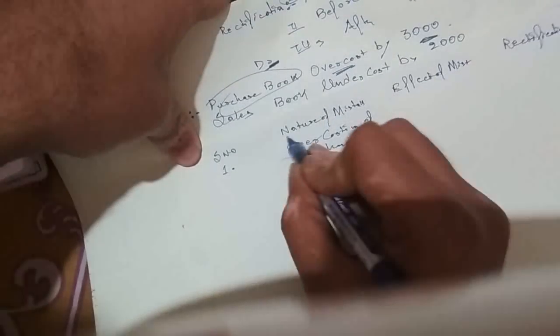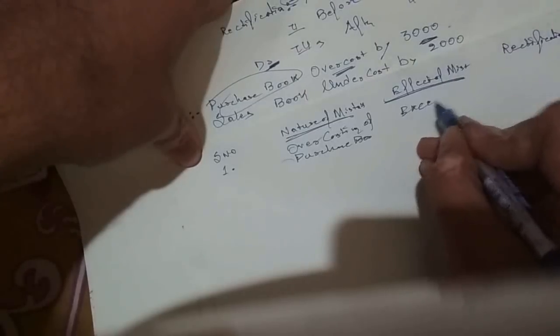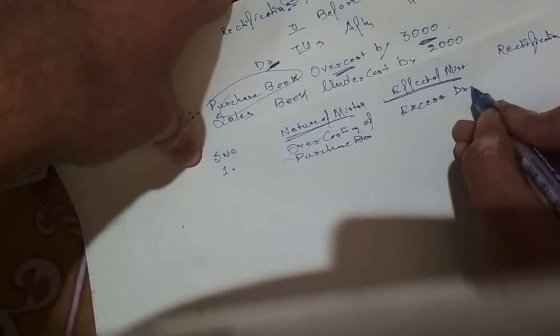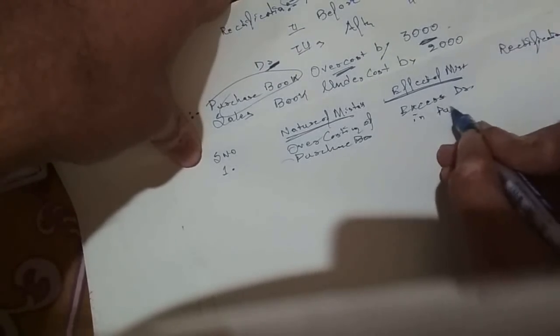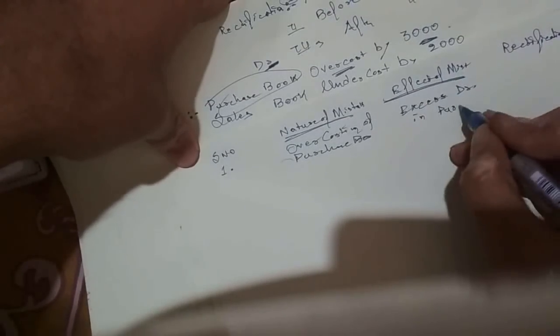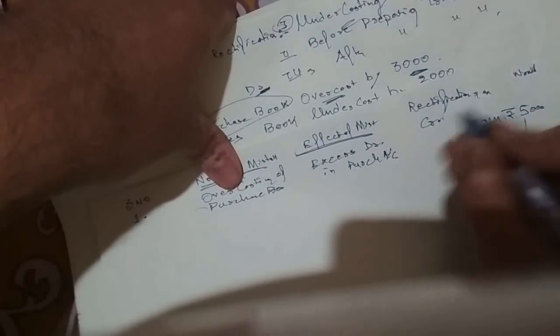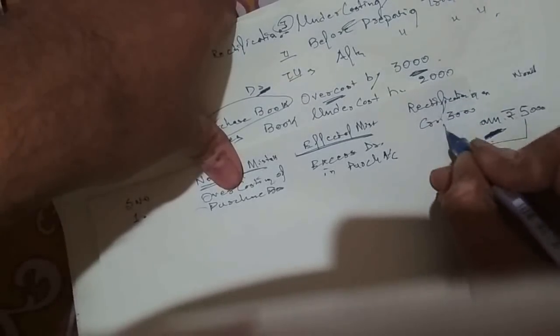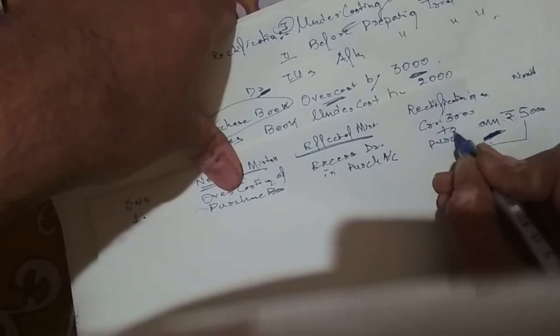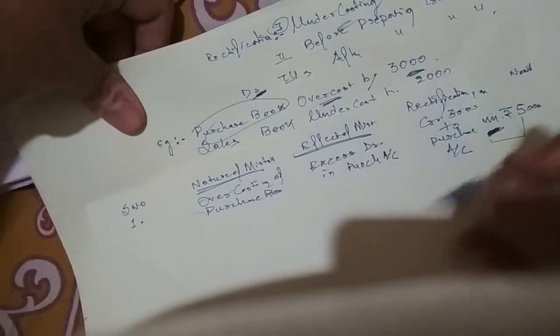This is the nature of the mistake, and the effect of the mistake is excess debit in purchase account. And what is the rectification? Credit 3,000 rupees to the purchase account. So this is how the rectification is done.